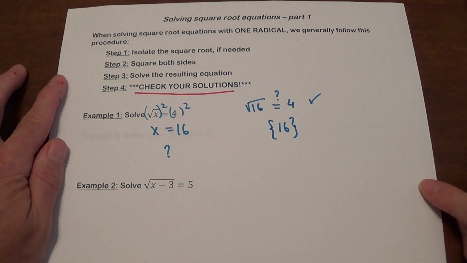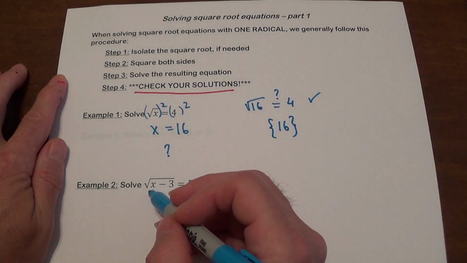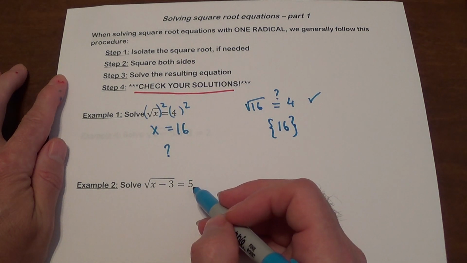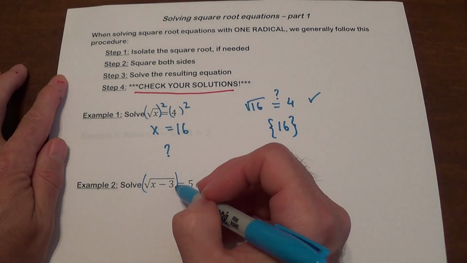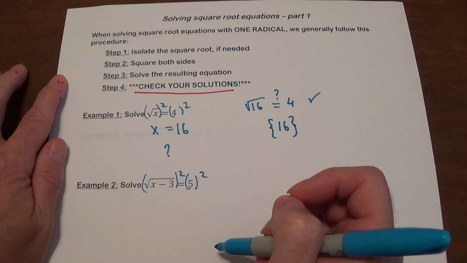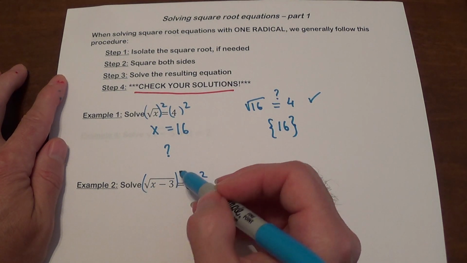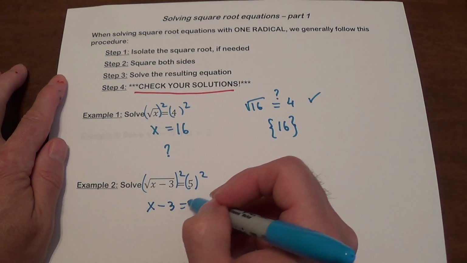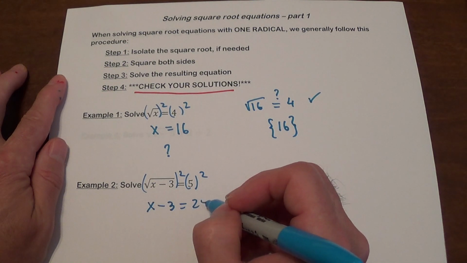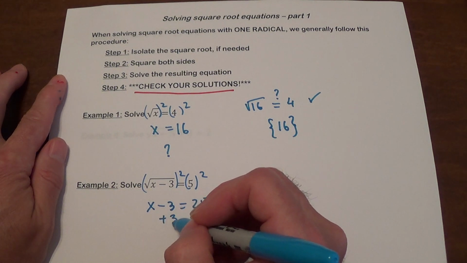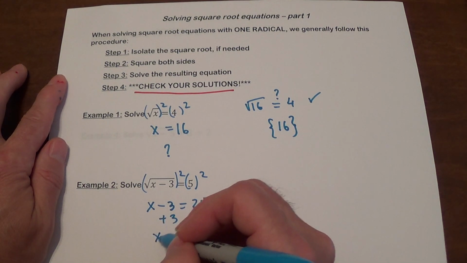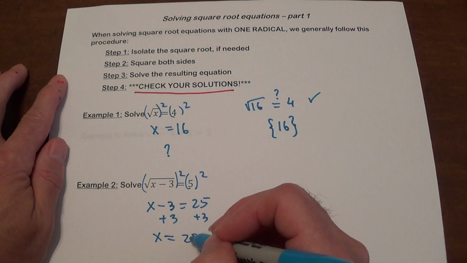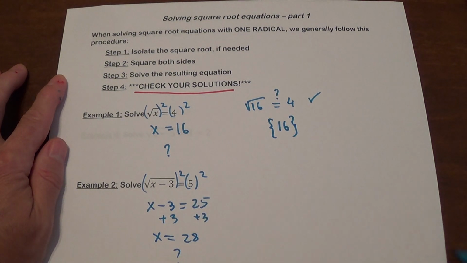Let's move on to the next problem. Square root is by itself. Everything else is on the other side. We can square. When you square the square root, it's just going to cancel each other. So x minus 3 is going to equal 5 squared, which is 25. We have one step involved. It's going to give us x equals 28. I'm going to put a question mark because we want to check.